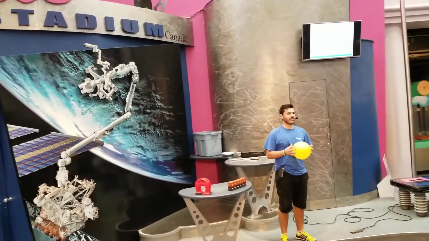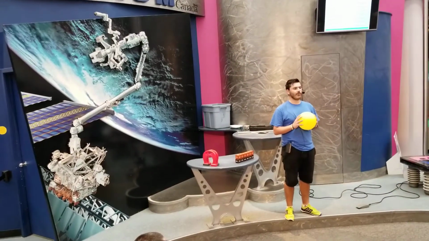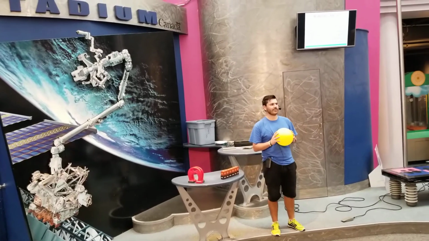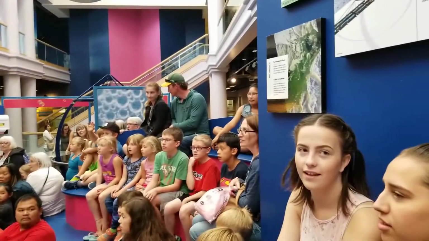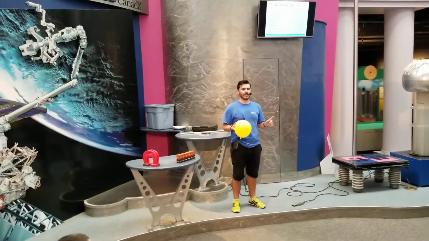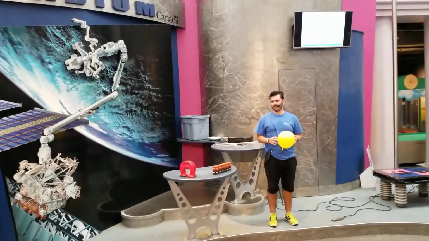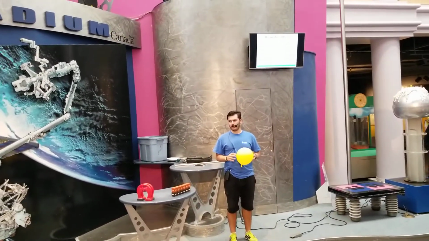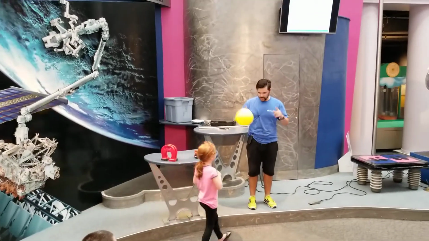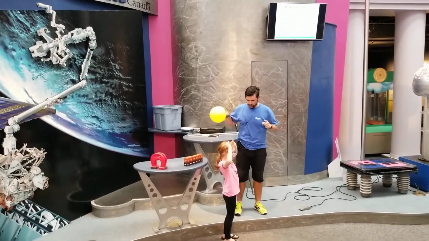So if I took this yellow balloon, does anybody know what I could do with it to make some static electricity? Yes, you in the back. I could rub it on my head, but a little bit better, I'm going to get a volunteer to come up here who is willing to let me rub this balloon on her. I'm going to get you right there in the pink. Perfect. So I'm going to get you to take those ears off just so I don't pop the balloon.